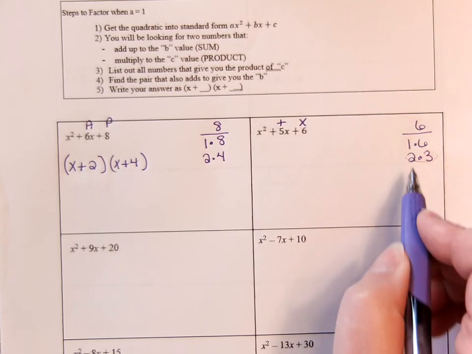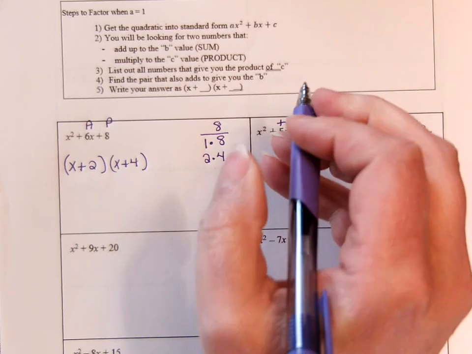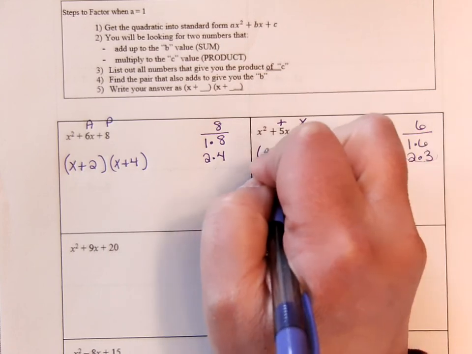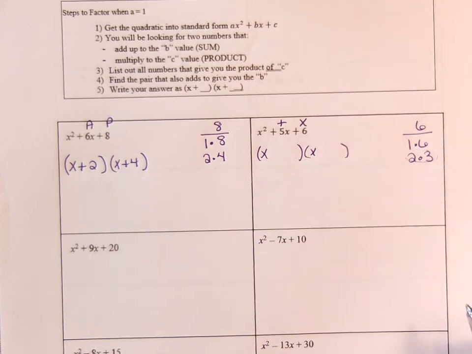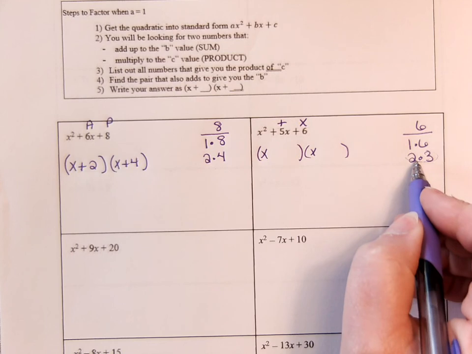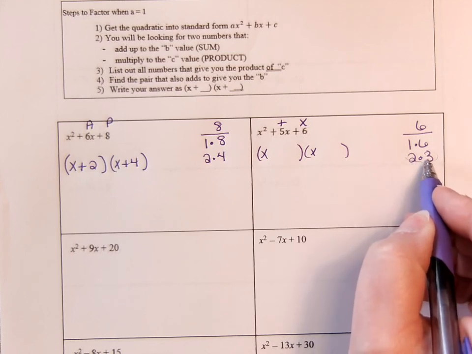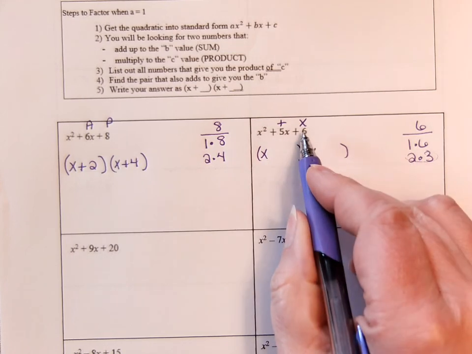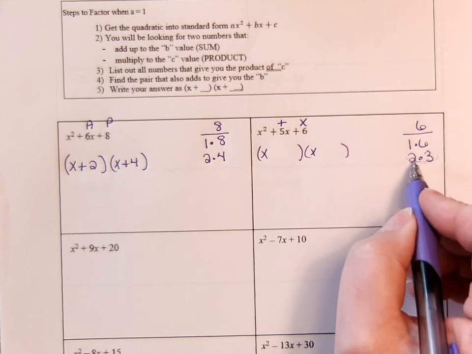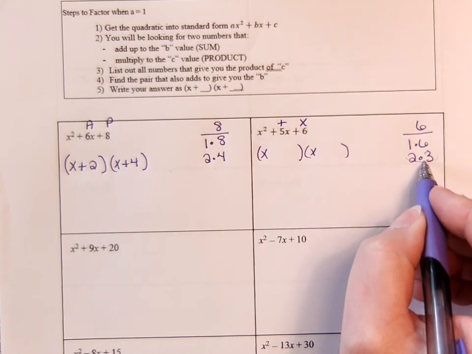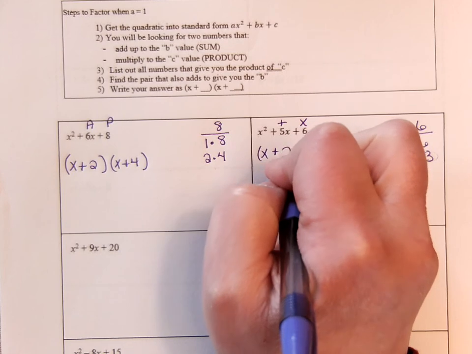So that's the one we want. So we set up our parentheses, x, x, and we know that a positive 2 times a positive 3 will give us a positive 6. And then a positive 2 plus a positive 3 will give us a positive 5.